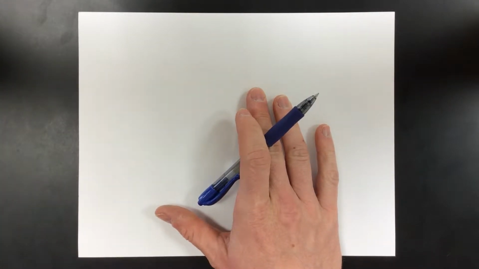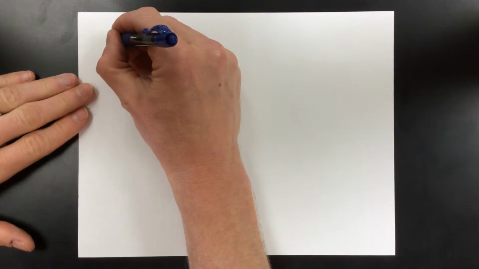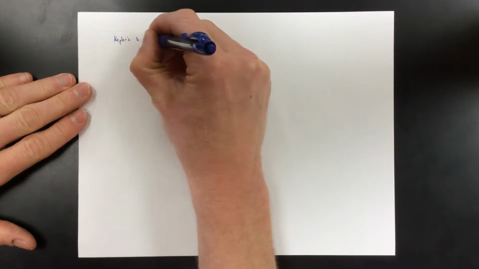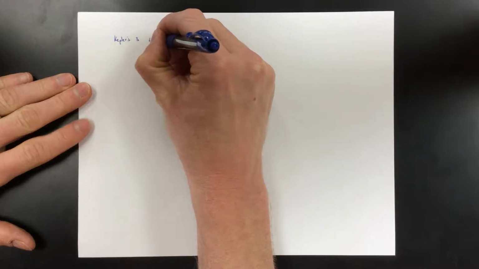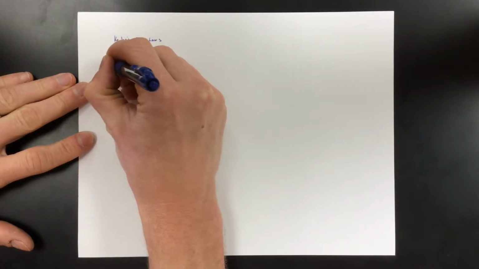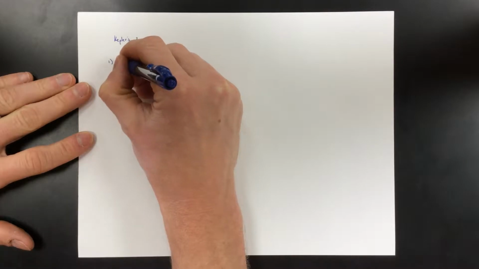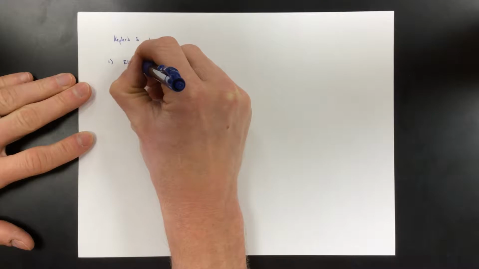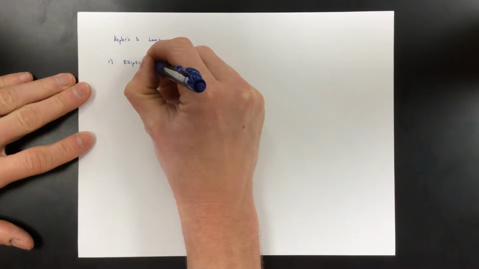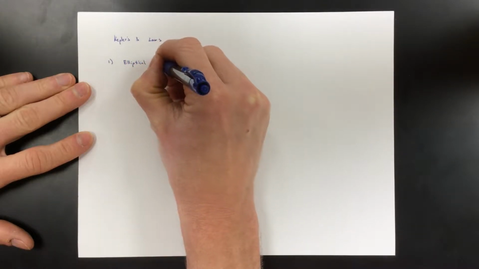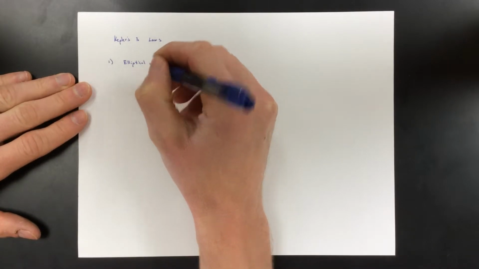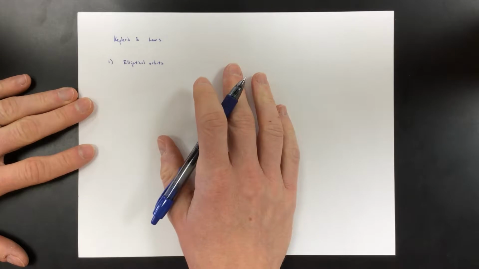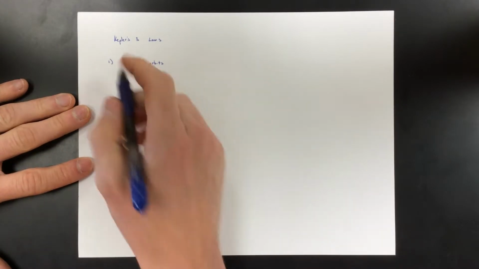Let's take a look at Kepler's 3 laws, and we'll make sense of them. The first law is the fact that satellites, moons, and planets follow elliptical orbits. A lot of the orbits are really, really close to a circle, so we don't really care about the distinction, but his first law says that they actually do follow an elliptical orbit.